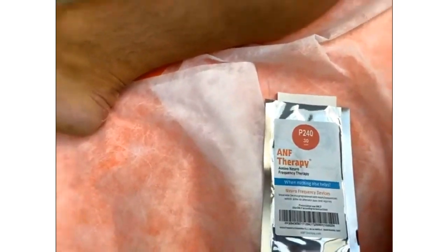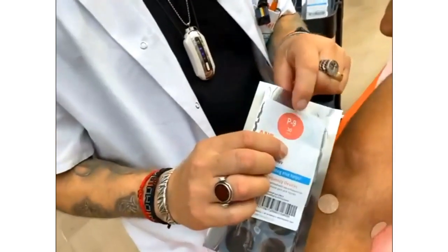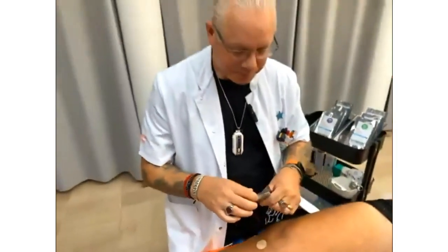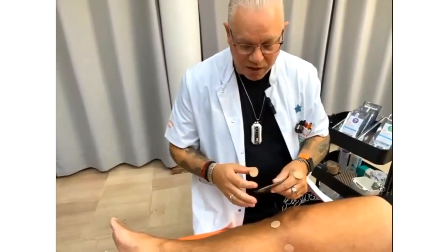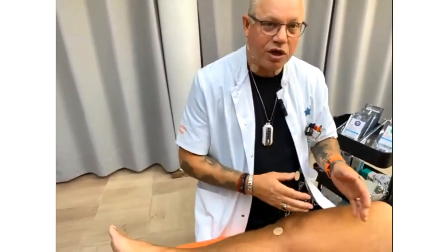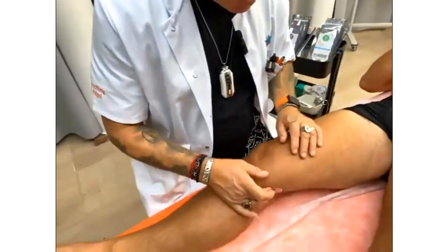And for that, I use one that is called negative. This one is P-9. So this is a negative frequency. When we talk about the nerve system, you can talk about receptors and all of this. This is actually the one creating the return frequency. And this is where the magic is happening.